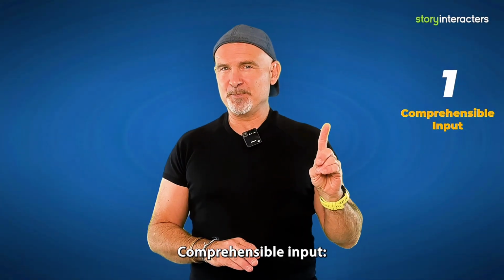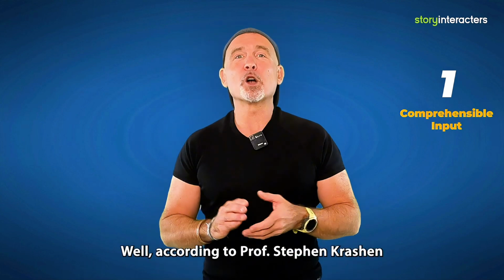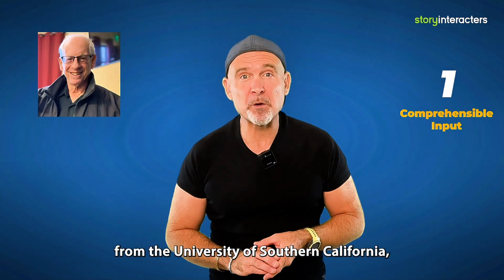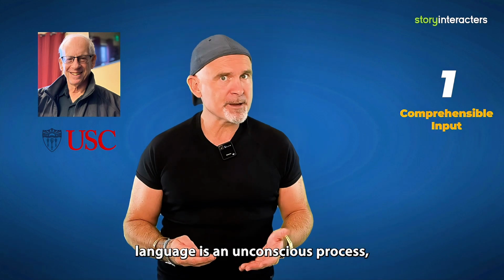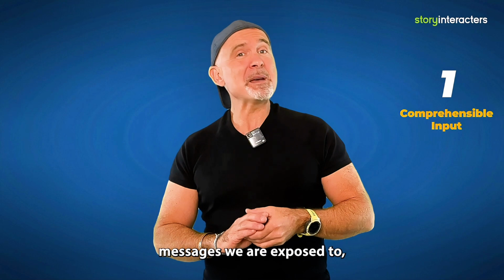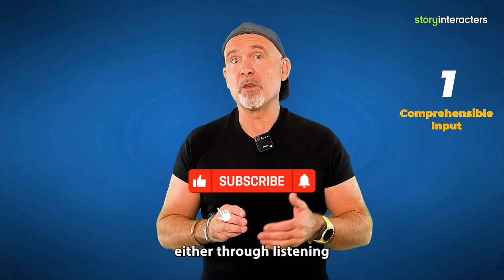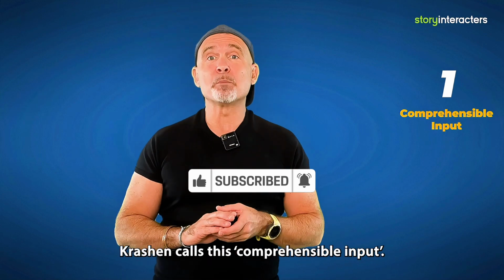Comprehensible input. We don't learn languages, we acquire them. What does that mean? Well, according to Professor Krashen from the University of Southern California, language acquisition is an unconscious process, not a conscious one. We acquire language when we understand the messages we are exposed to, either through listening or through reading. Krashen calls this comprehensible input.